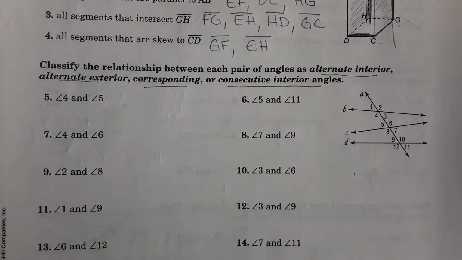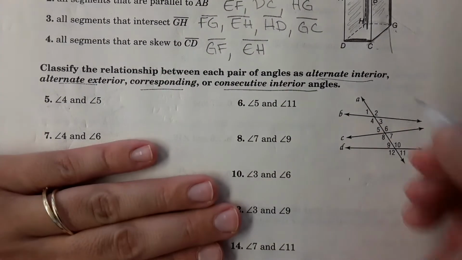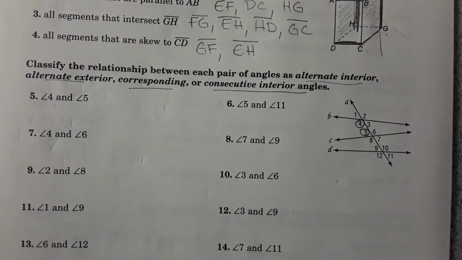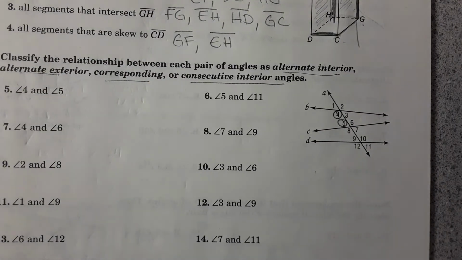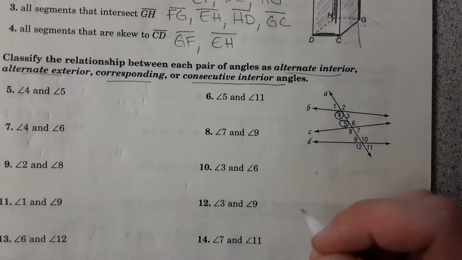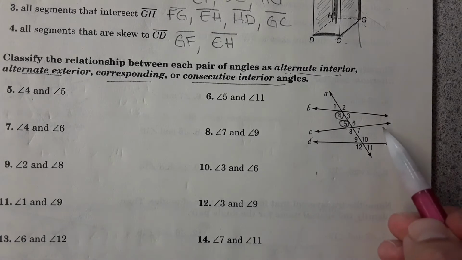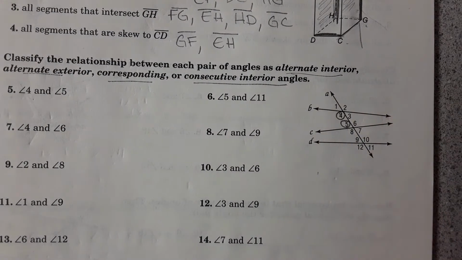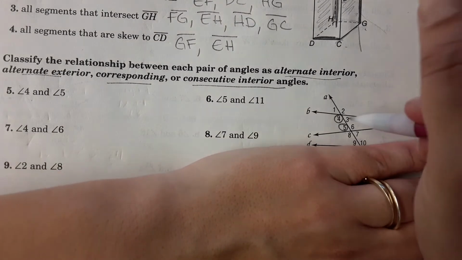Okay, so the angle pair they mentioned first is angle 4 and 5. So I look at the picture, 4 and 5 are right here. Now, as you can see in this picture, there aren't parallel lines to begin with, which is what we saw in the notes. That's because tomorrow is when everything becomes parallel. Today they're just looking at the relationship. So just pretend like they're parallel lines and just look at the relationship.